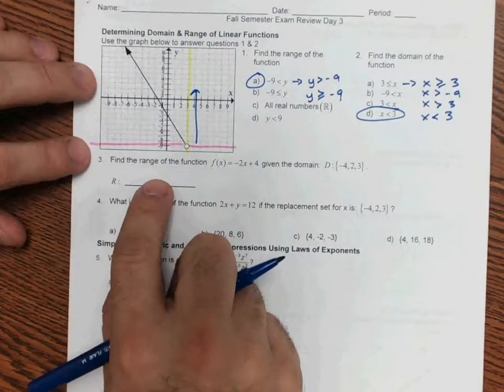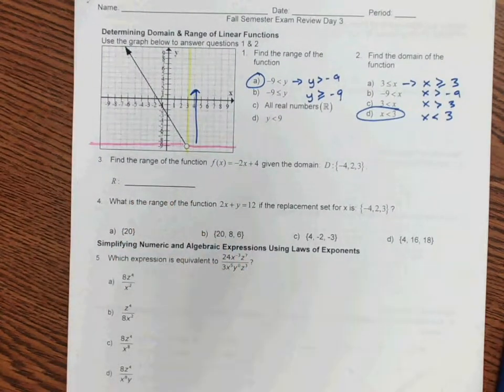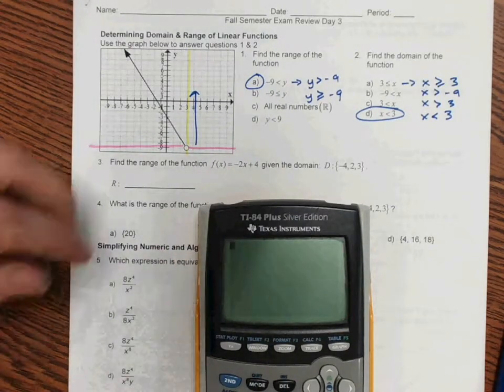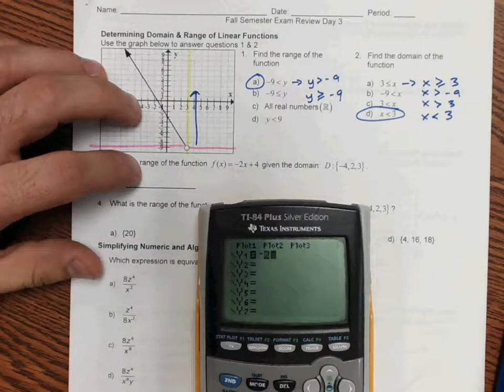Now, to find the range of this function, given that domain, the easiest way to do it is to use a calculator. And now you're hearing me walk across the room because I left my calculators far away. Whenever you have a function that's already f of x, you're going to put that into y equals -2x plus 4.